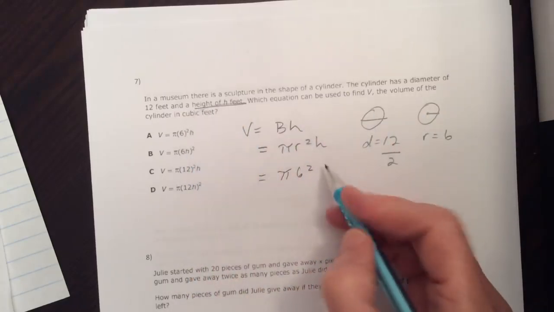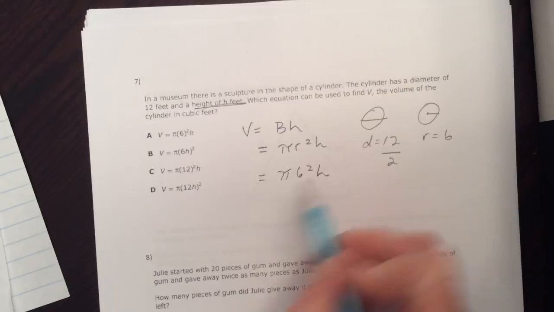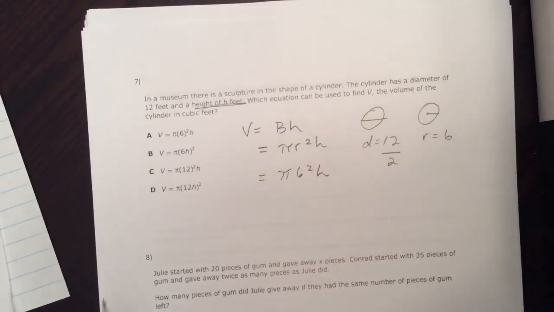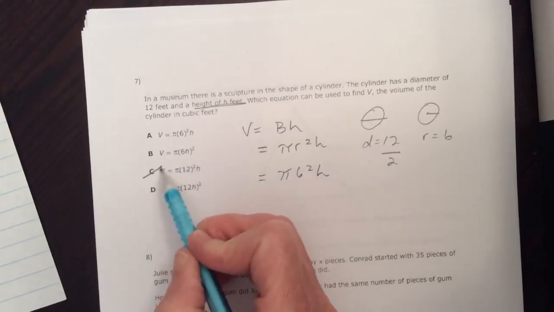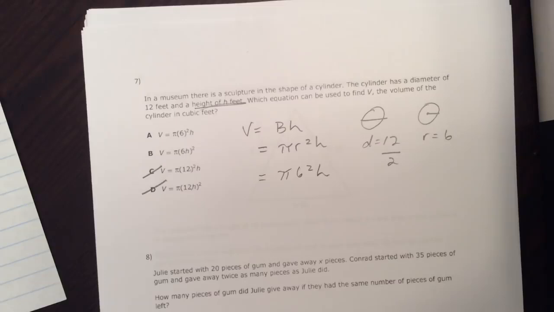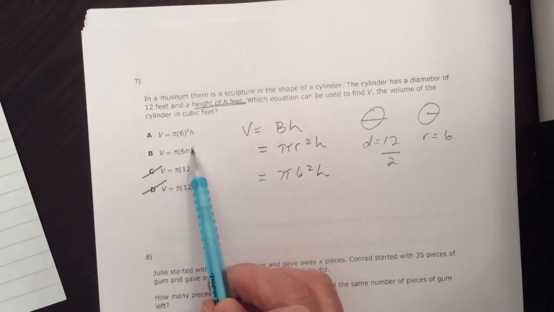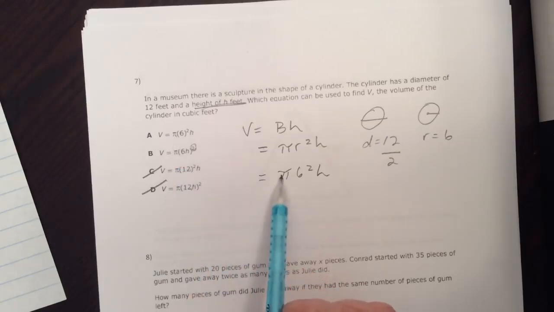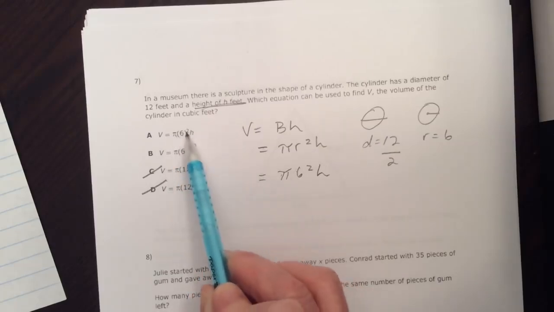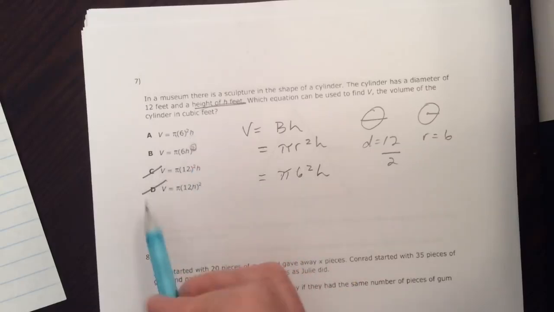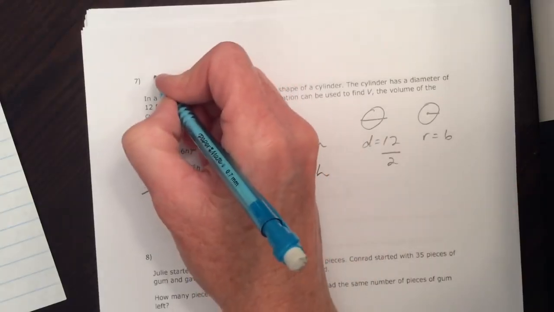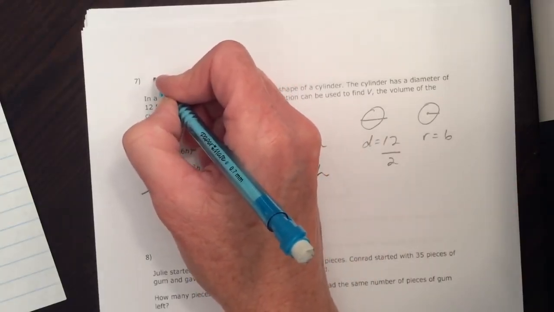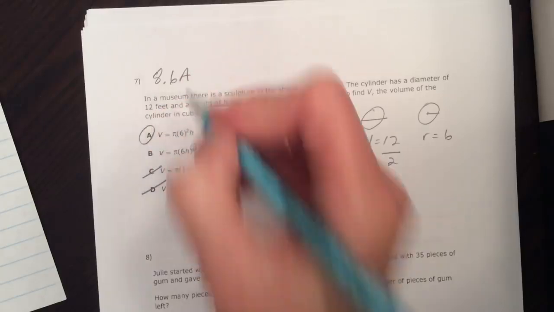And they're just saying h, so we need to see which one looks like this. They don't even want you to solve this one. So which one would look like this? We can mark off C and D immediately because they have the wrong numbers. And this one is squaring the whole thing, which is incorrect. Pi 6 squared h. Your answer is A. And this has to do with volume of a cylinder, and it's 8.6A.